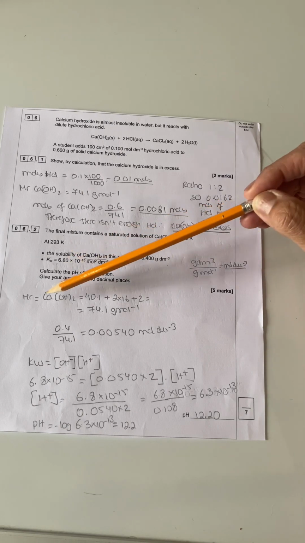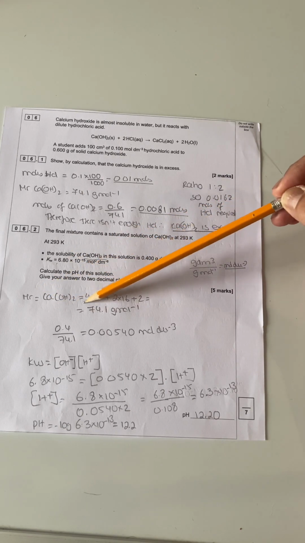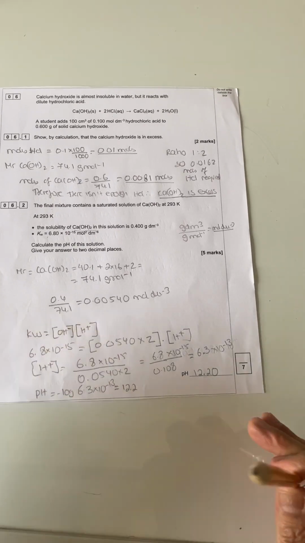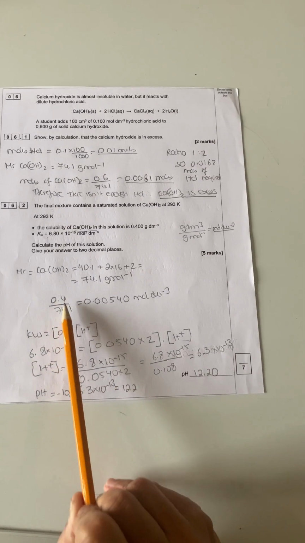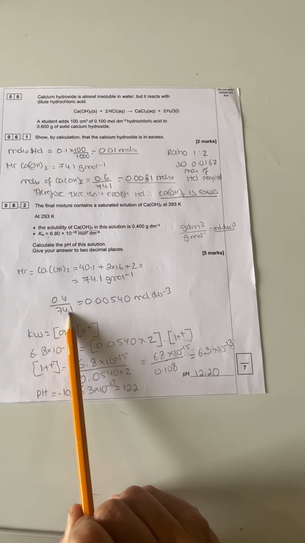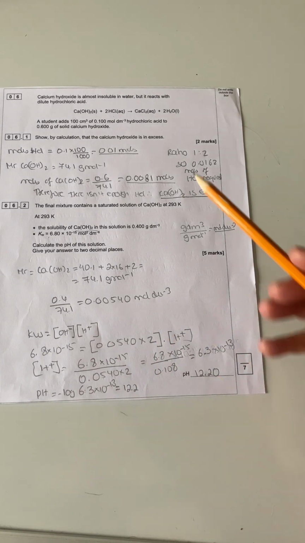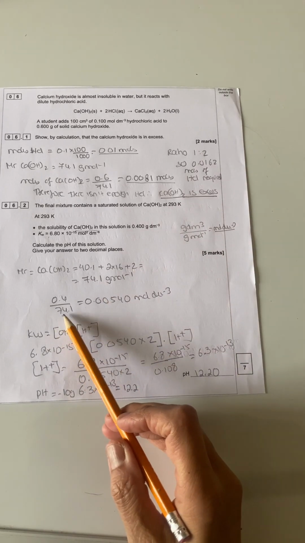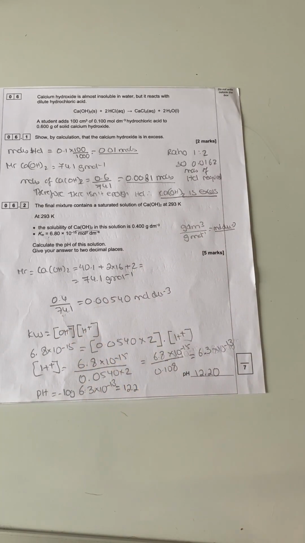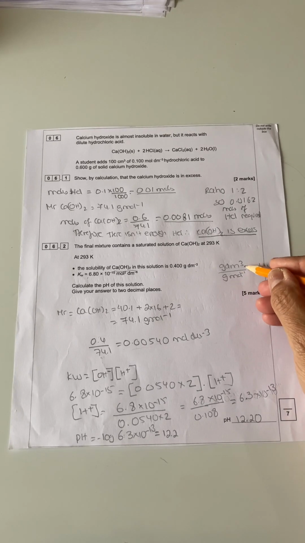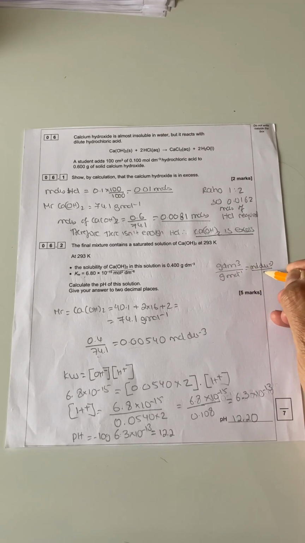First thing you do is the Mr of calcium hydroxide, which gives you 74.1, as you know. Then you've got 0.4 divided by 74.1, which gives you that value in mol per dm³. So 0.4 comes from grams divided by molar mass, which gives you mol per dm³. That's grams per dm³ divided by grams per mole, which gives you mol per dm³, just in case you didn't know that.